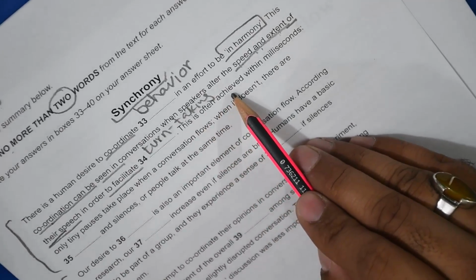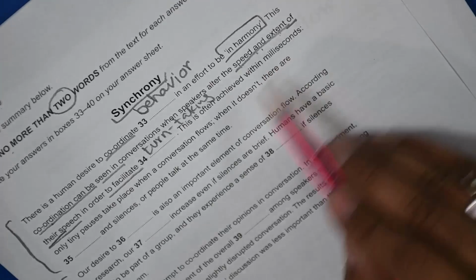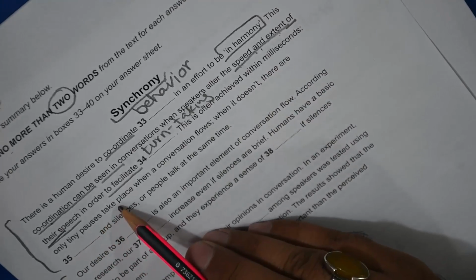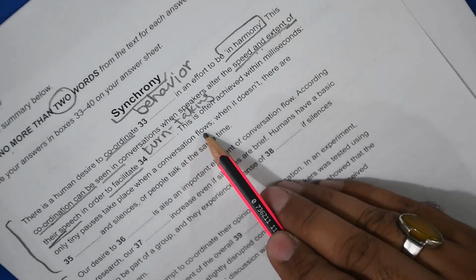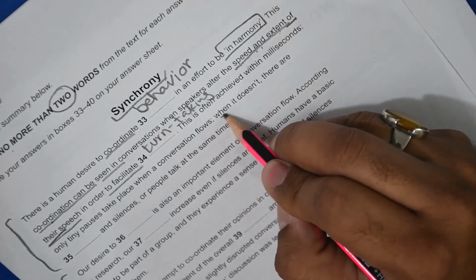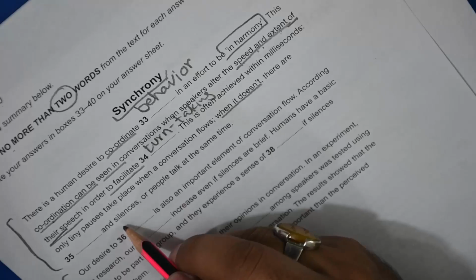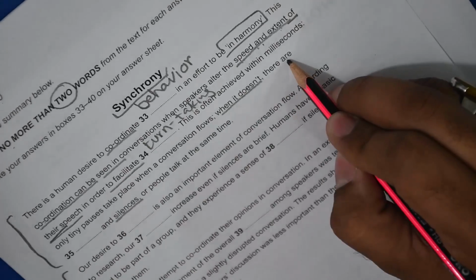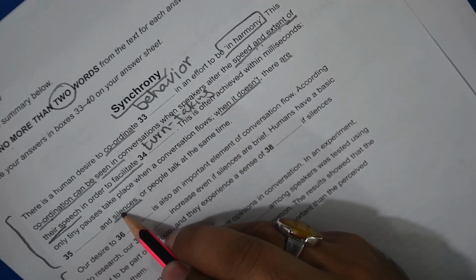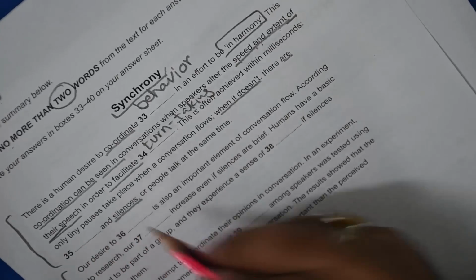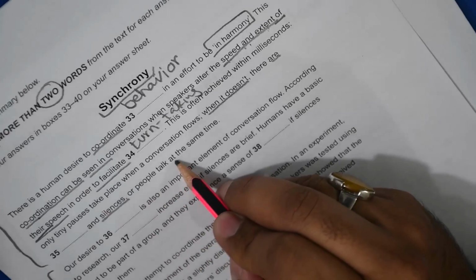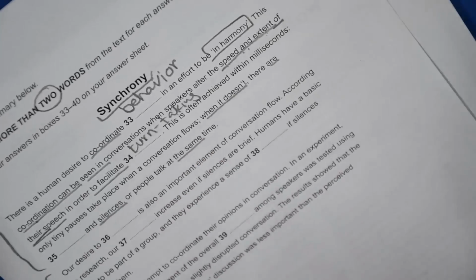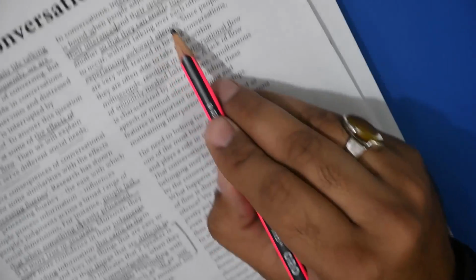This is often achieved within milliseconds. Only tiny pauses take place when a conversation flows. When it doesn't, there are dash and silences. It means over here a plural word is going to come, there are dash and silences, or maybe singular because silences is already there. Or people talk at the same time. Now because it's the same summary, we need to read ahead.